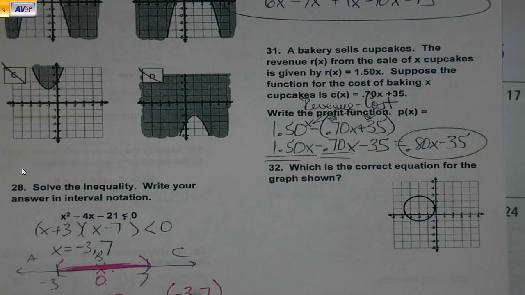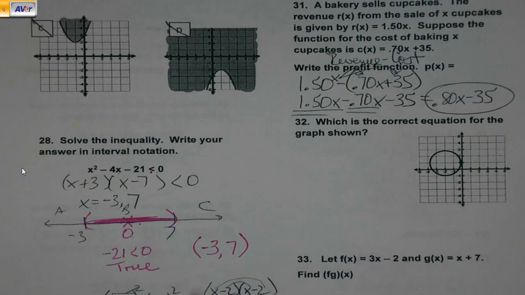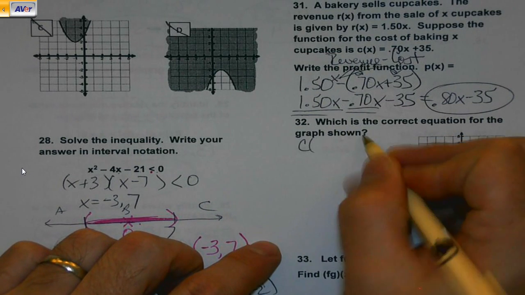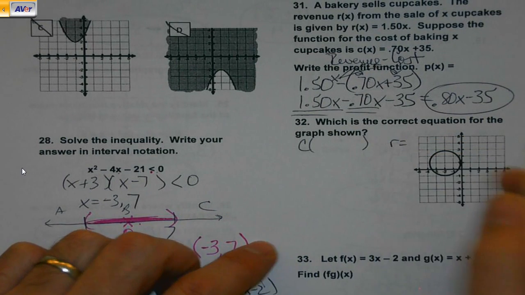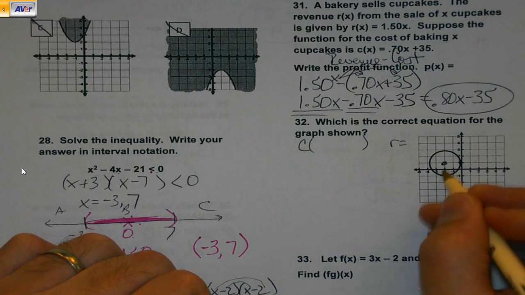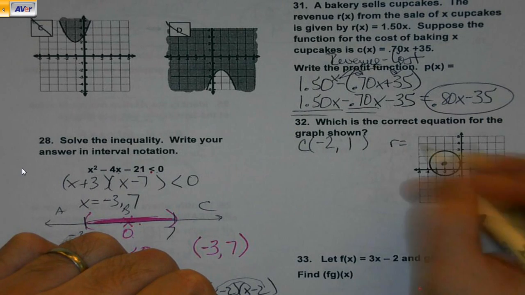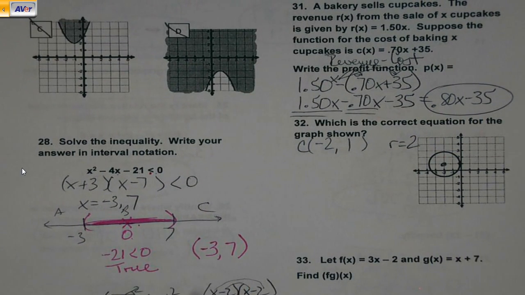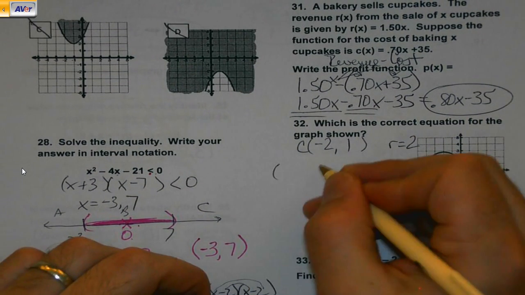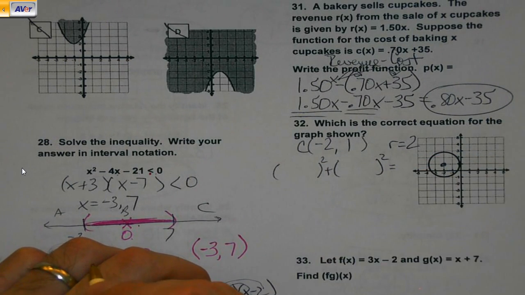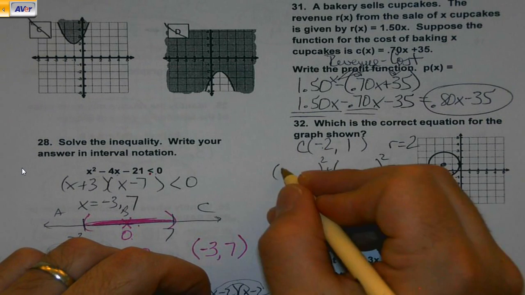Which is the correct equation for the graph shown. Now again, you'll have choices, but for now we got to remember, oh yeah, I need my center and my radius. So let's see here. My center's at negative 2, 1, 2. My radius looks like it's 2. So when I'm looking at the options, I have to remind myself, when I'm looking for these, it's opposites on both.